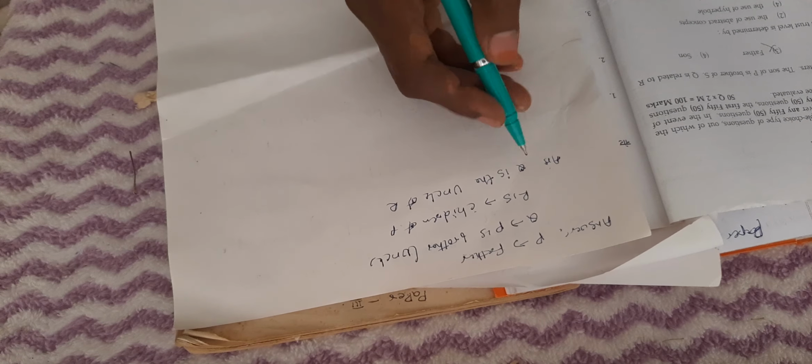And this one is the second option, uncle is the correct one. Correct option is marked with the blue pin. Uncle is the correct answer.